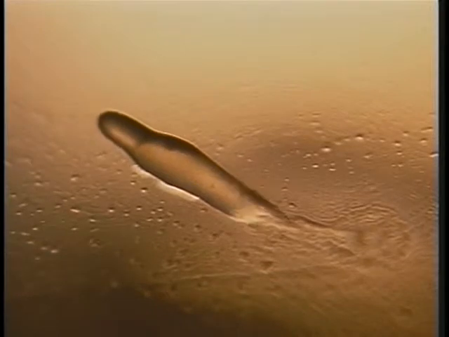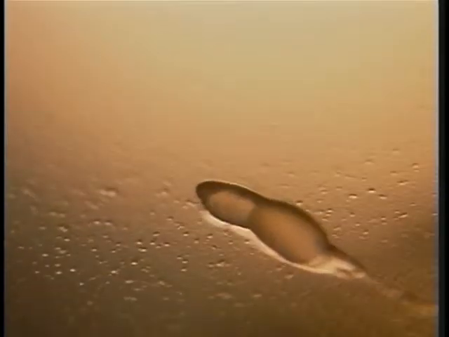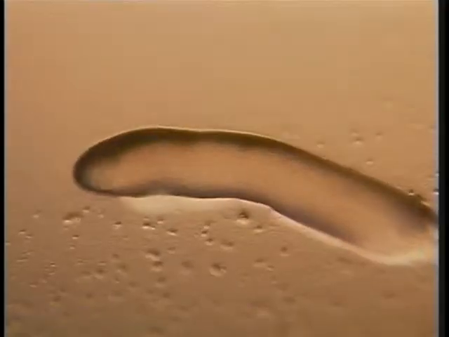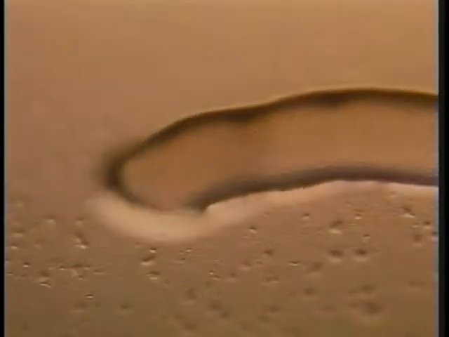Once aggregated, the pseudoplasmodium or slug migrates to a suitable location in order to fruit. This was filmed over about 1.25 hours.